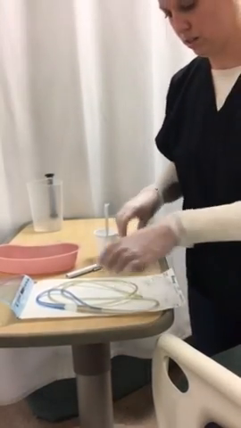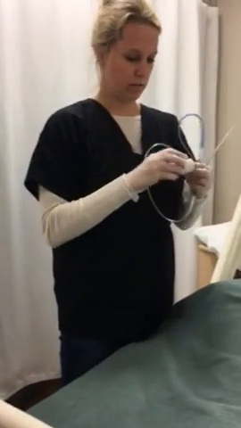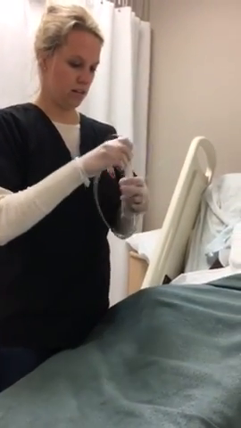Lube. Okay. So now I need to measure the tubing to make sure that I have right placement.